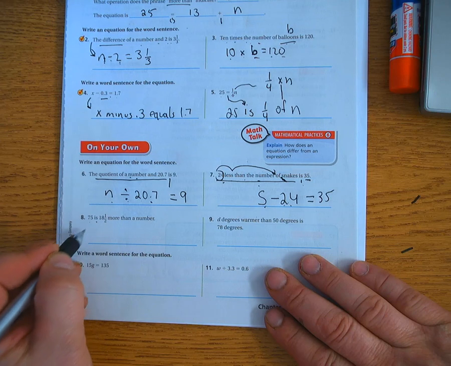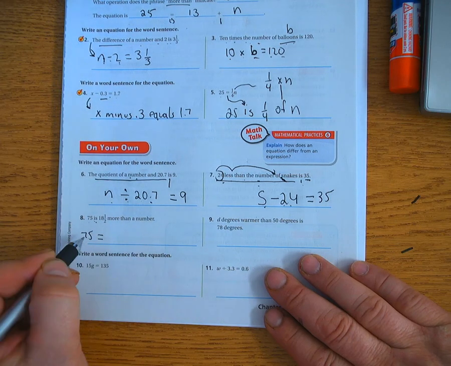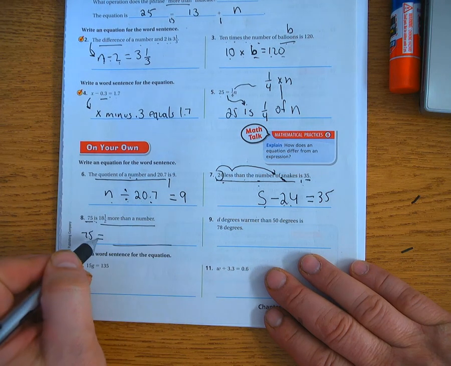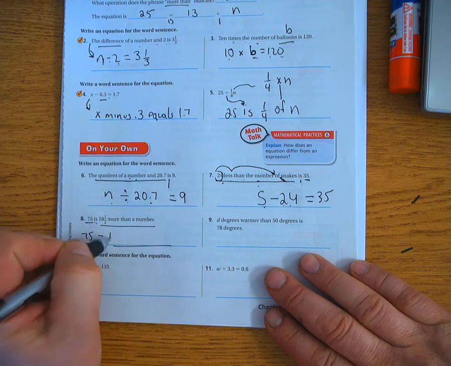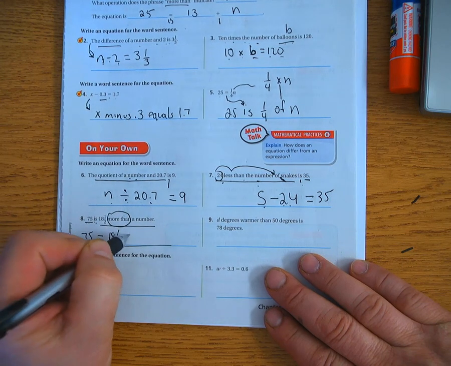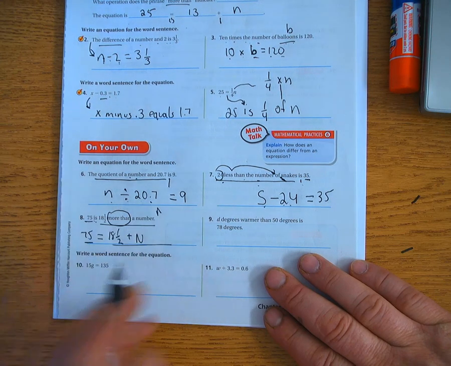75 is. So there's my is. Is an equal. So that gives me my two sides, here and there. 18.5 more than. So more than is a plus. Some number. We're just going to call it n.